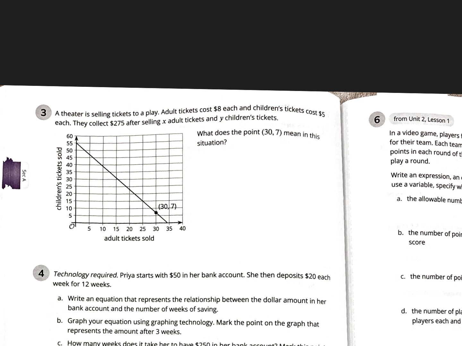For number 3, it's asking, so first of all, the first number is the X. So the X is the first number, and the Y value is the second number because it's X and Y. And so what does this mean in the context of the situation?